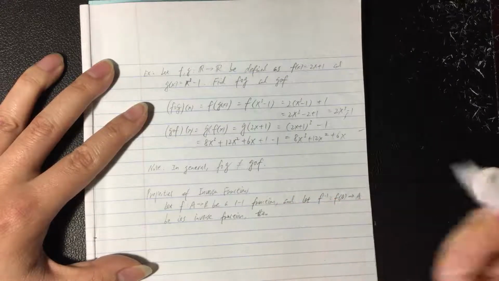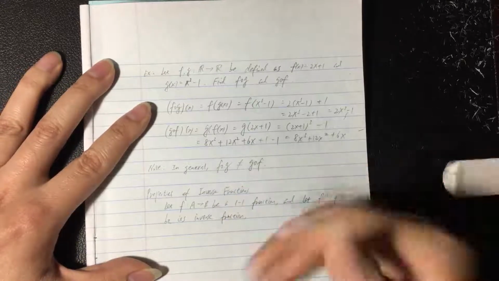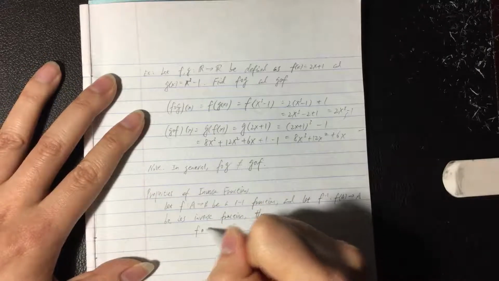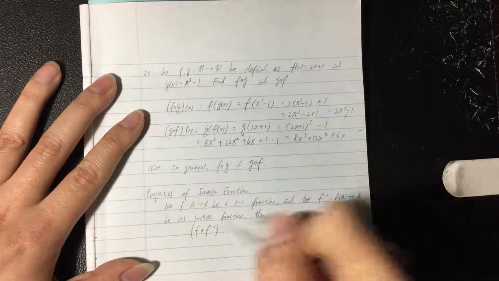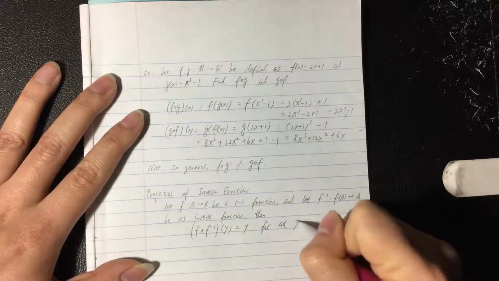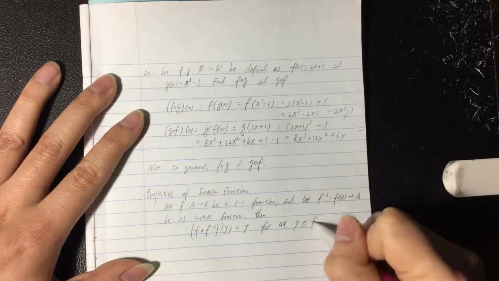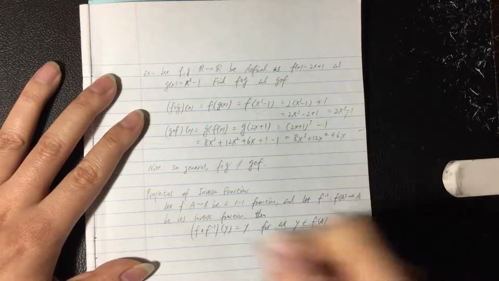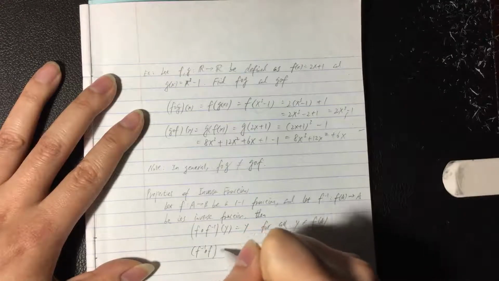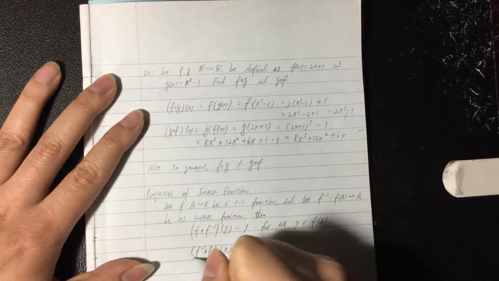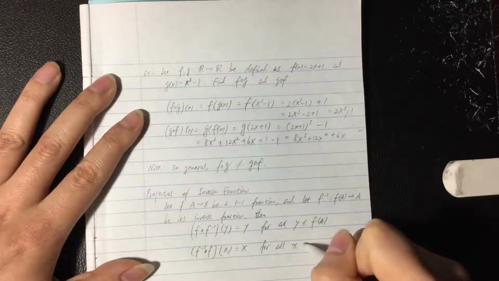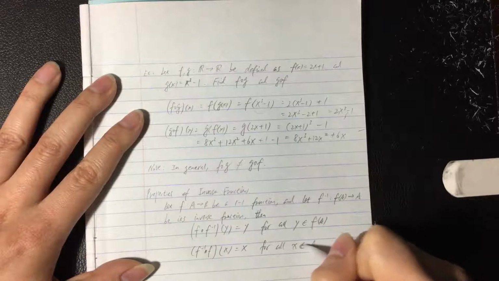Then f of f inverse of y equals y for all y in the range of f, and f inverse of f of x equals x for all x in the domain.